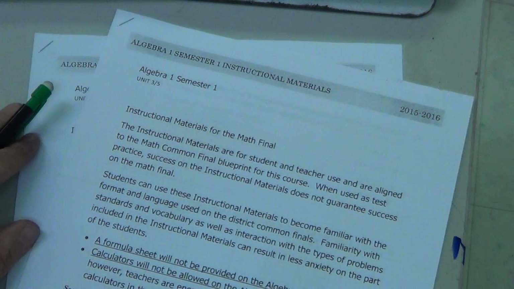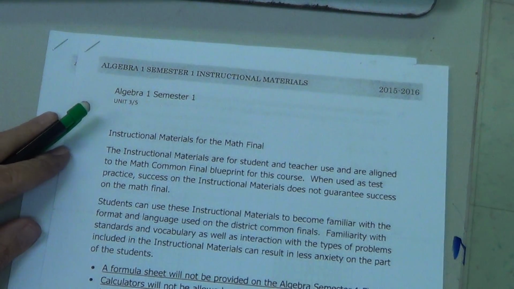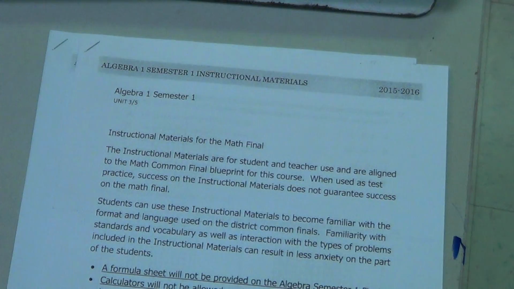Good morning. This is the final exam review for Algebra 1-1, Units 3-5. On this review, I want to make sure that you're just reviewing how we go through testing and we read the test questions, and that you're not trying to gain understanding of the topic.